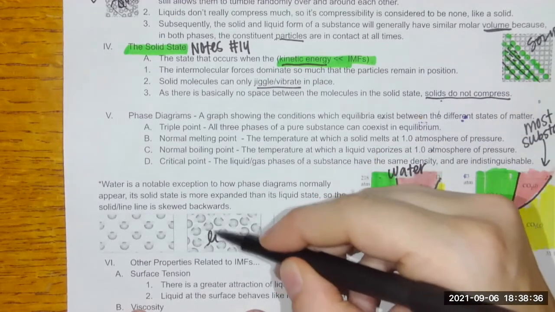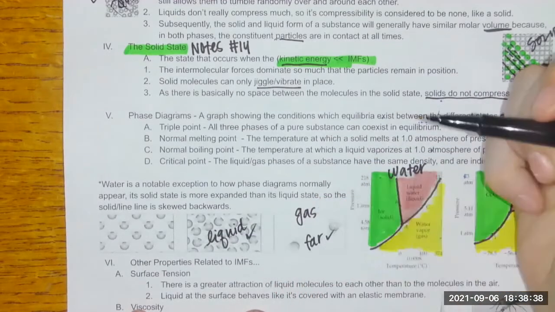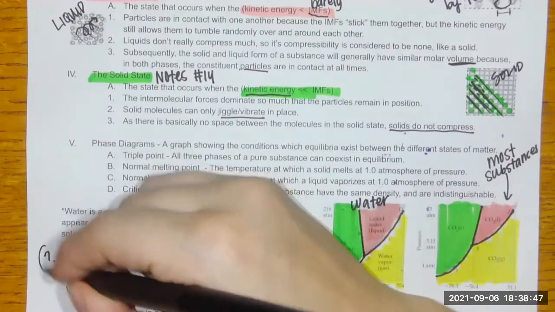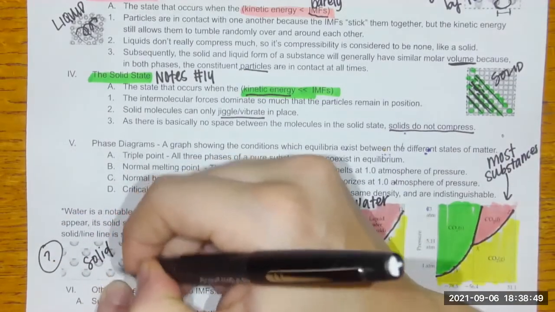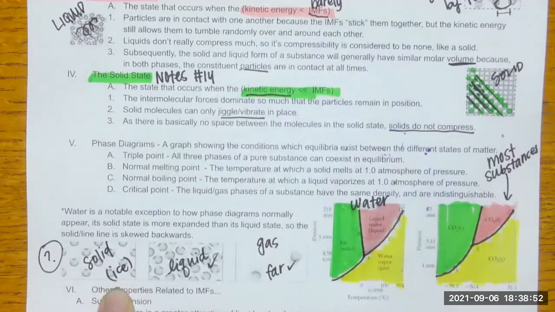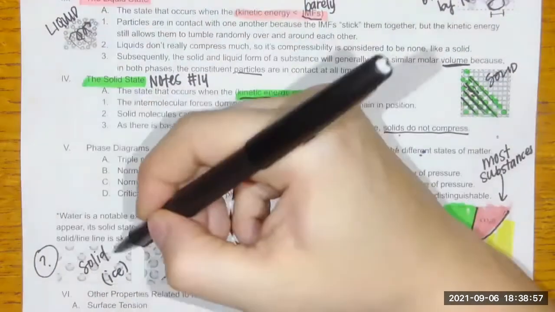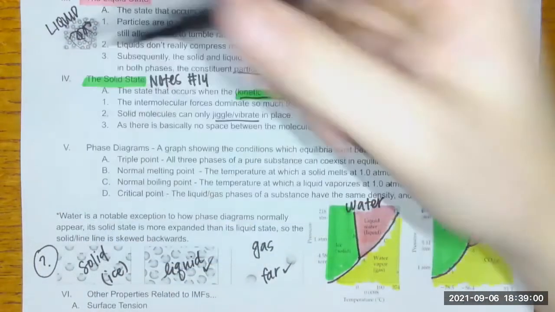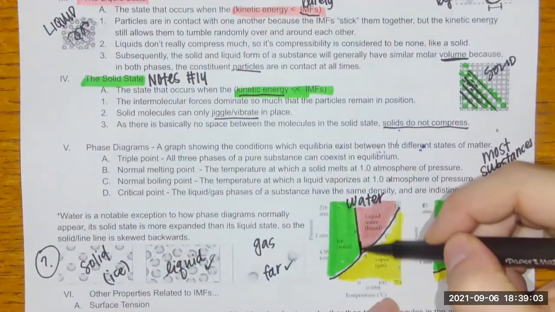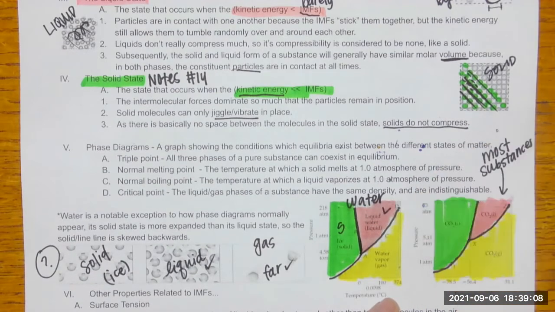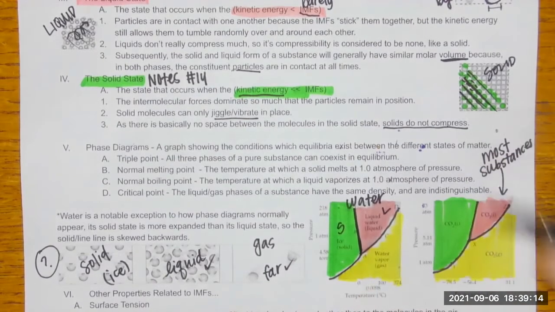Liquid, a little bit more squishy, that's cool. And we're expecting solid to be packed, packed, packed. But it's not. This is the weird one. Water, when it's solid, AKA ice, spreads out. So because this is backwards, the solid-liquid transition messes up this solid-liquid line to lean in the reverse direction. So that's why water is a weirdo.